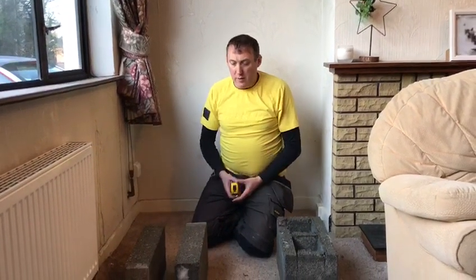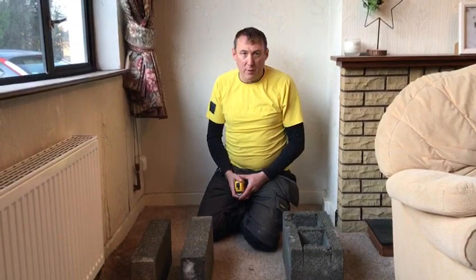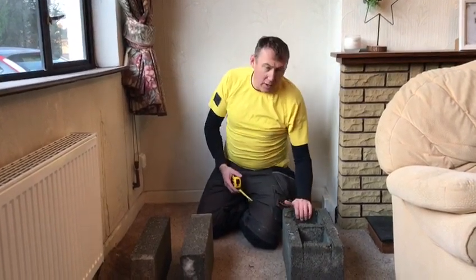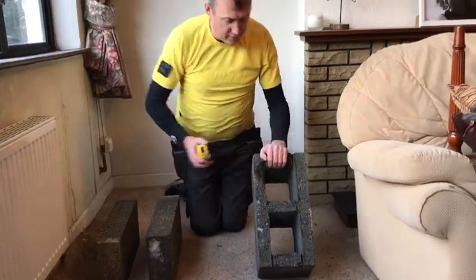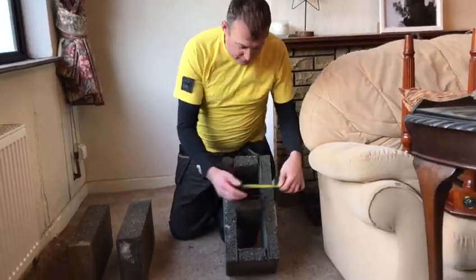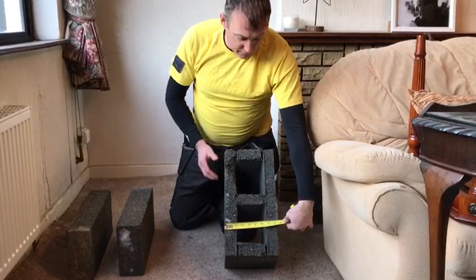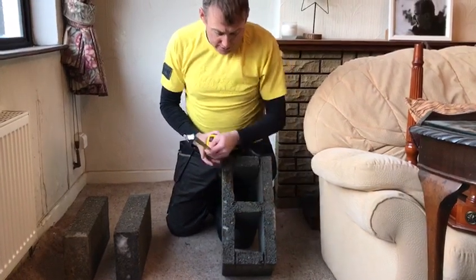People often ask me what their house is made from, so I'm just doing a quick video on site here about the two really generic types of blocks that houses in Ireland are made from. The first block is called a 9-inch cavity block. As you can see, it has a cavity. It's called a 9-inch cavity because it's generally about 9 inches wide.